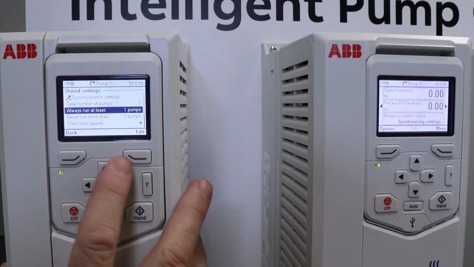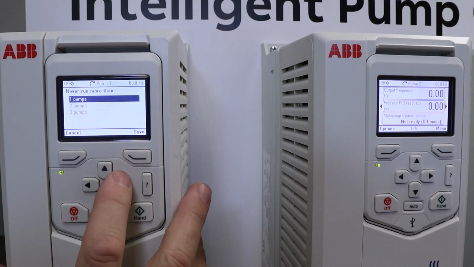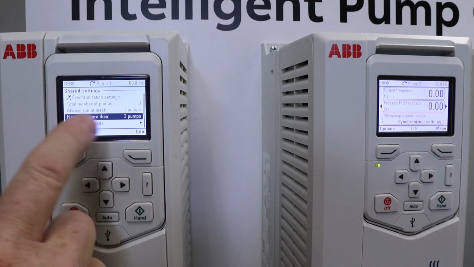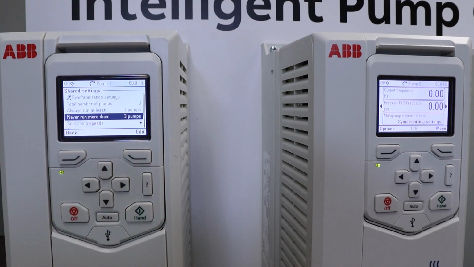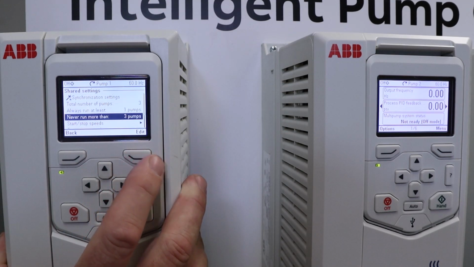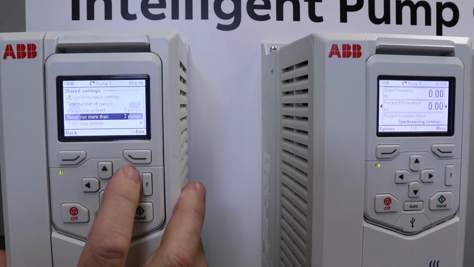I'm going to always run at least 1 pump. I'm never going to run more than... I can edit that right now. I can go up to 3 pumps. In this case, if I set it to always run at least 1, never more than 3, my system will run 1 pump, and as it needs to add more pumps, I'll add more pumps up to 3. In this case though, I'm going to make it so I have a system with an extra pump. I only run 2 pumps maximum. So I'm going to edit that again and set it to 2 pumps.